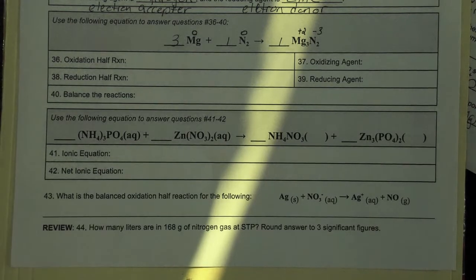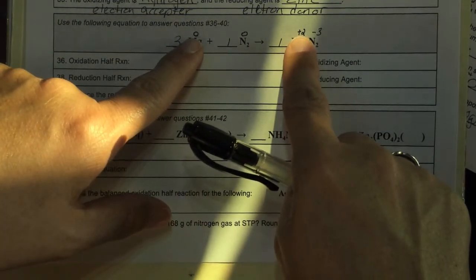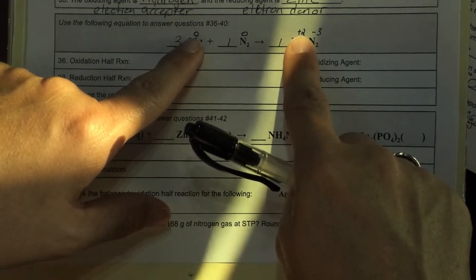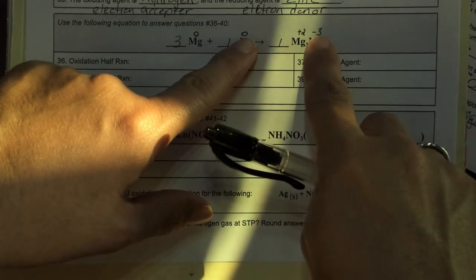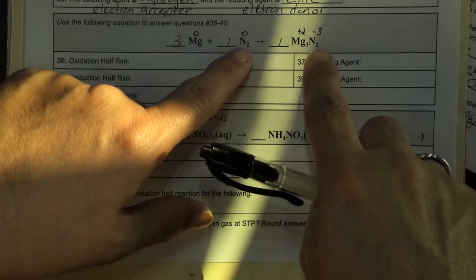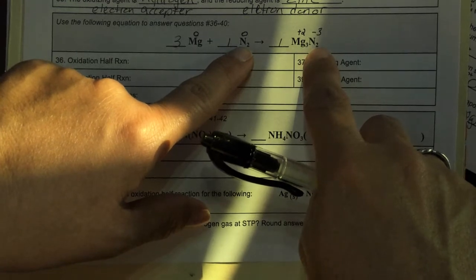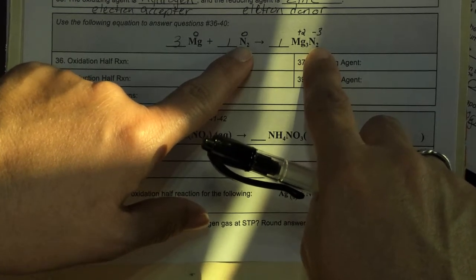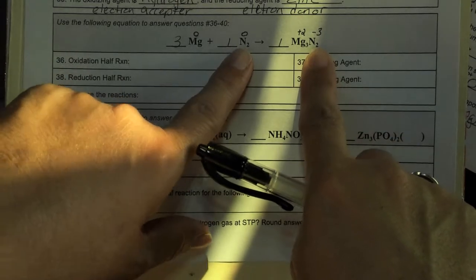So now that we've assigned everything, the way I personally like to do it is it's easy to identify what number reduced. So magnesium went from 0 to +2. That is not reduction. It increased. Here I went from 0 to -3. That number was reduced, which means nitrogen is going to be the thing that was reduced. So I'm going to start with that because that's personally how I like to do it.